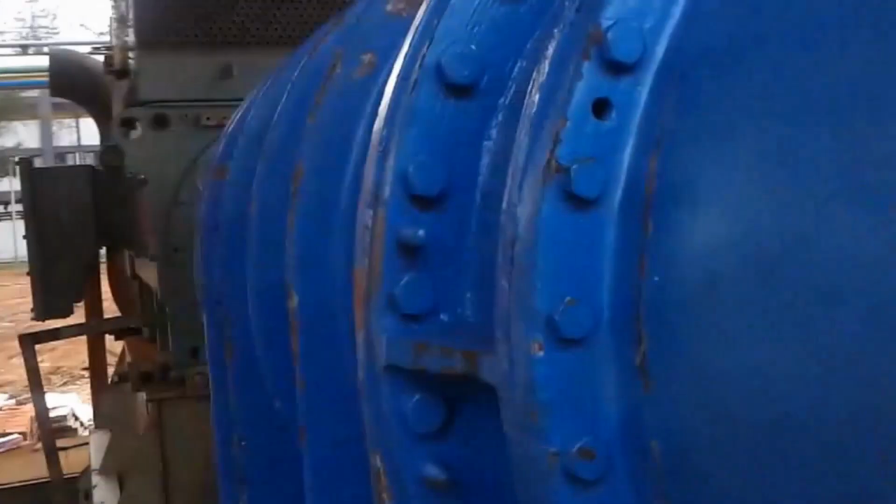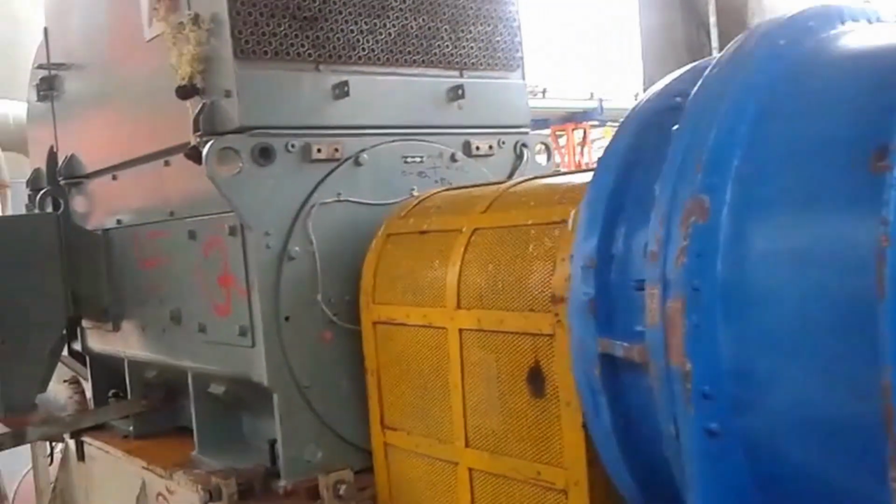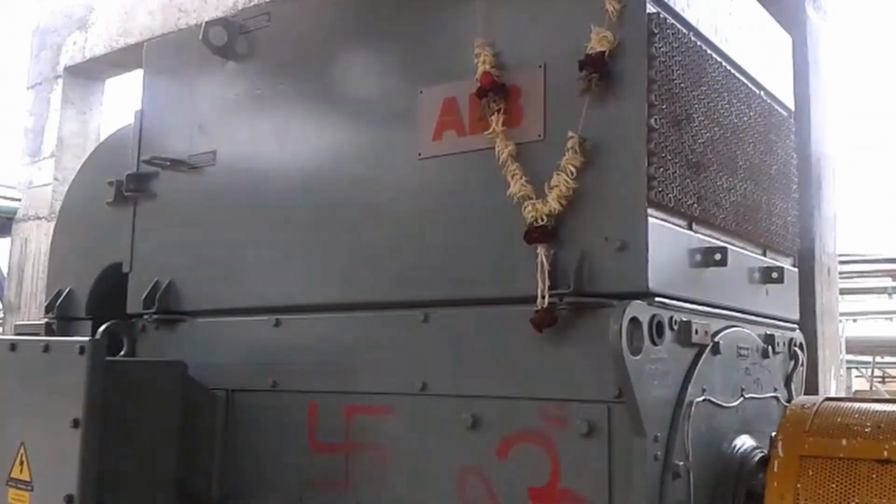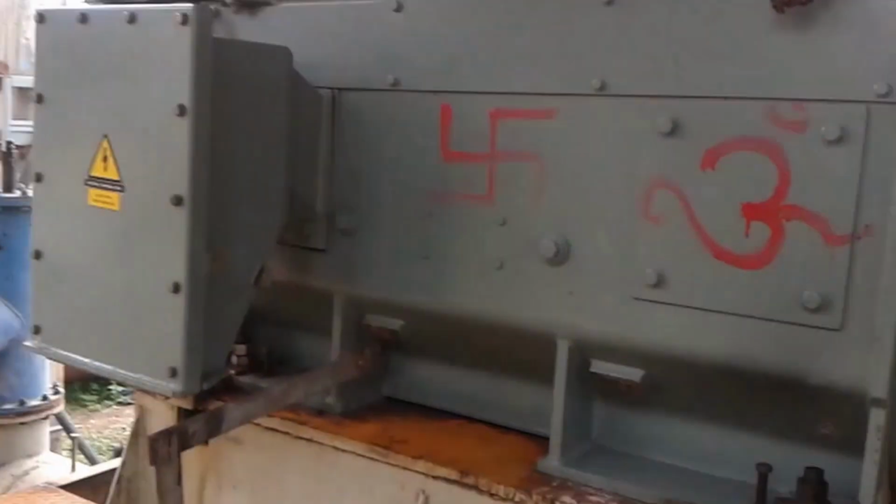As you can see, the green machine is the air compressor, which is Swam Mac, and which is coupled with the 425 kilowatt, 6.6 kV, 1000 rpm ABB motor.